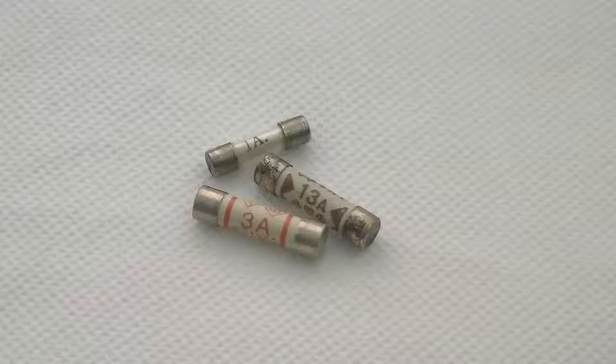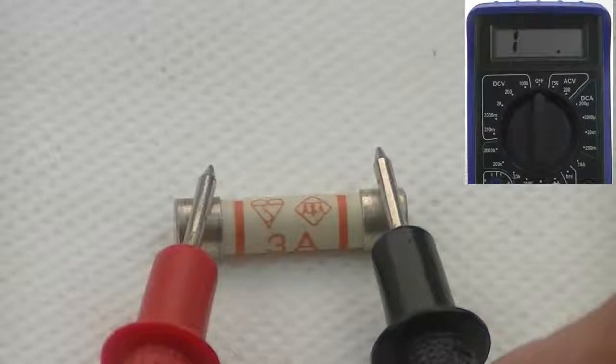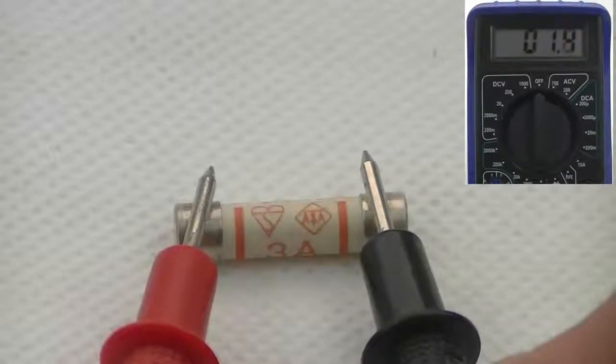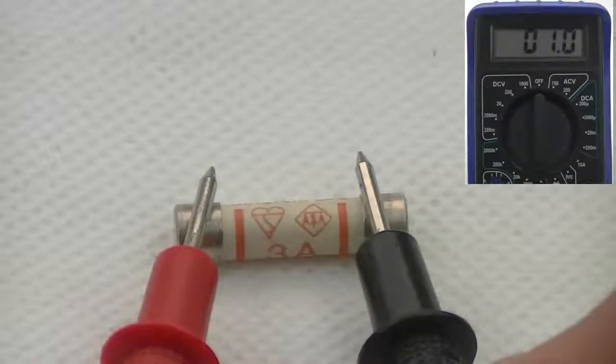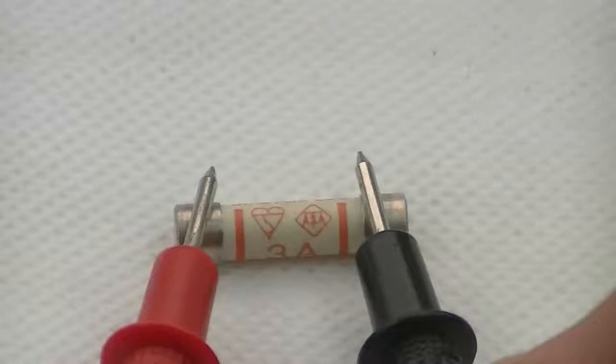Here we have a selection, 1 amp, 3 amp and a 13 amp. Leaving the meter setting at 200 ohms, we shall place the probes on the metal contacts of the fuse. As we can see, the resistance is very low. This makes sense, since if the fuse has blown, then the circuit would be dead. It would have a resistance reading of infinity. Once again, it means that current cannot flow from one probe to the other.